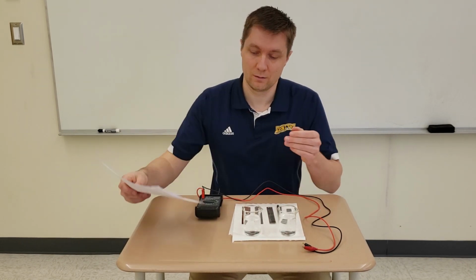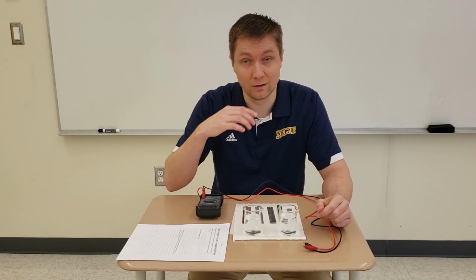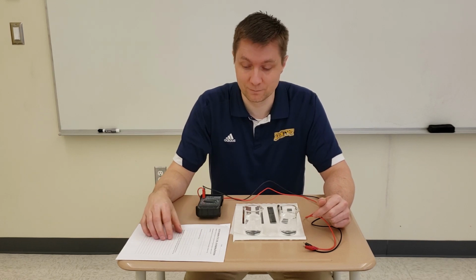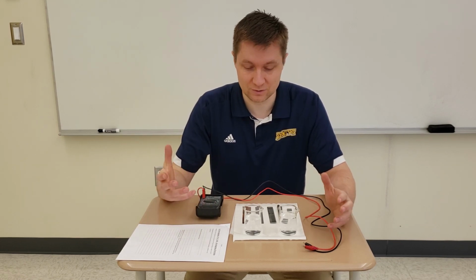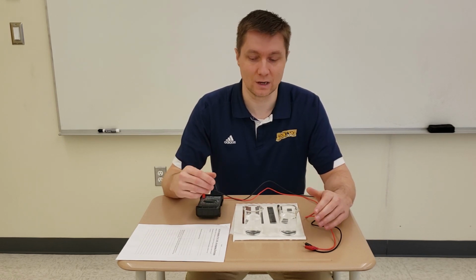identifying and writing out manipulated, responding, and controlled variables. First of all, I'm going to just explain what we're doing here, and you can follow along in that booklet to just kind of write some things down as we get to those sections.